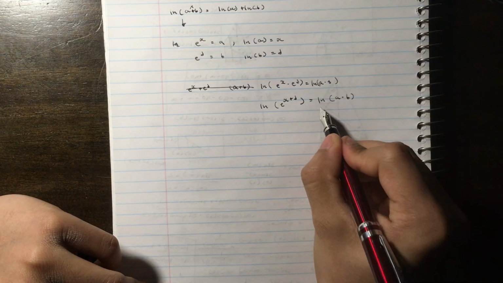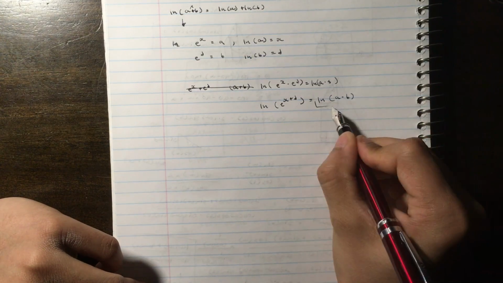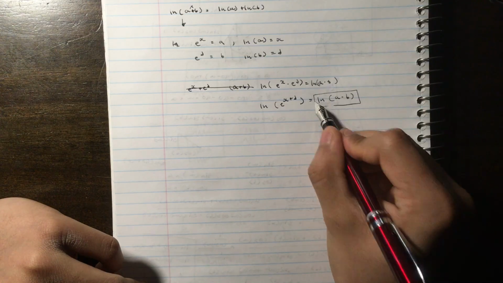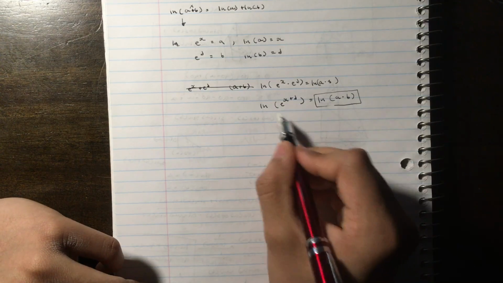Let's not mess around with this side right here, because this is the answer we want to get. So we'll just leave this side alone, and we'll look at this part.